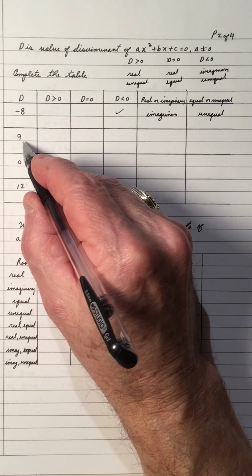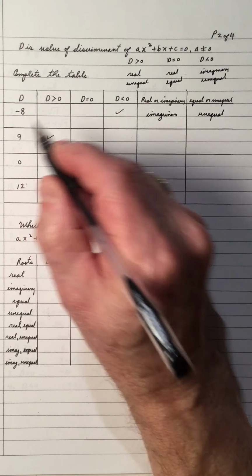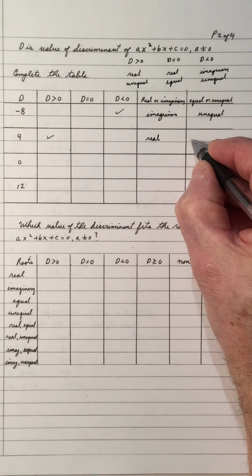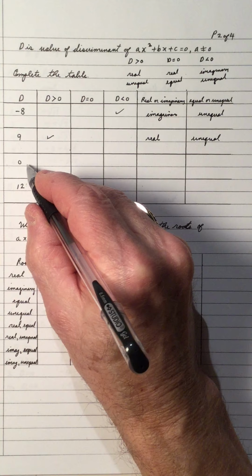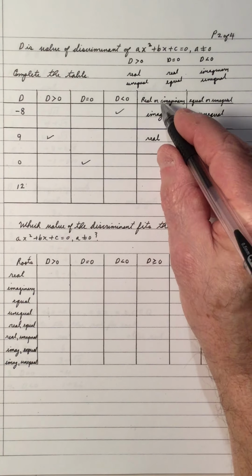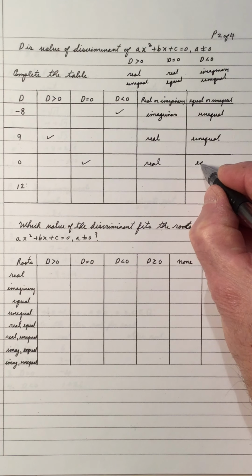If the value of the discriminant is 9, then D is greater than 0, so the roots are real and unequal. And if D is equal to 0, then we have real roots and they're equal.